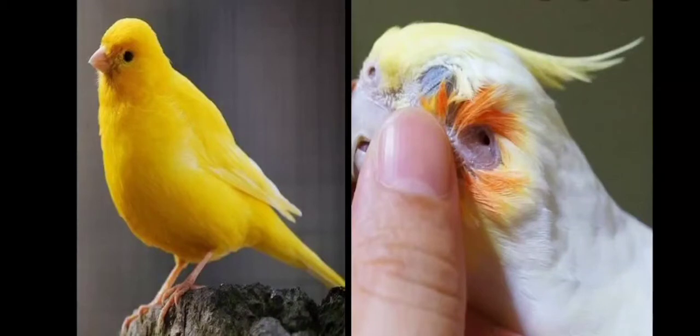Birds lay eggs. And birds have ears, but we cannot see them easily. They have small holes on both sides of their head. Can you see? This is that hole. And they can hear with this hole. And this is covered with the feathers, so we cannot see this.